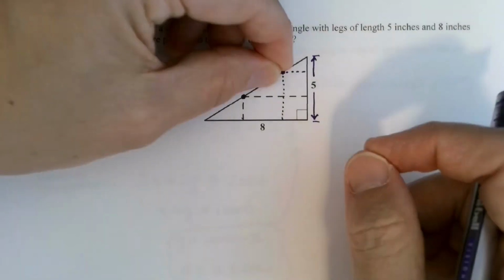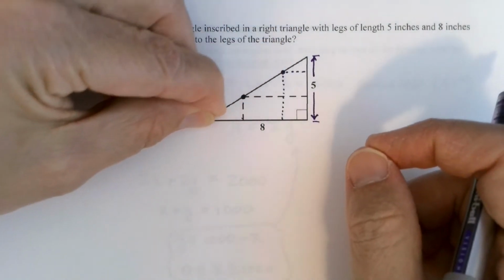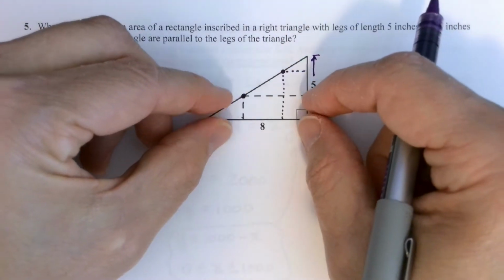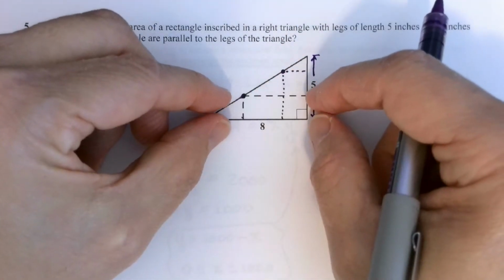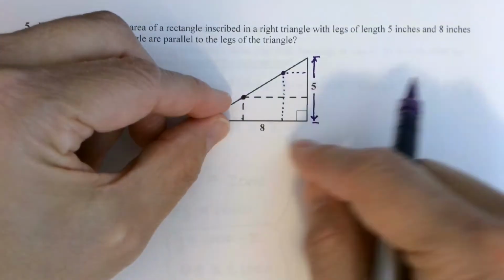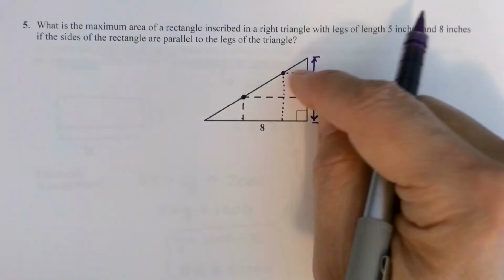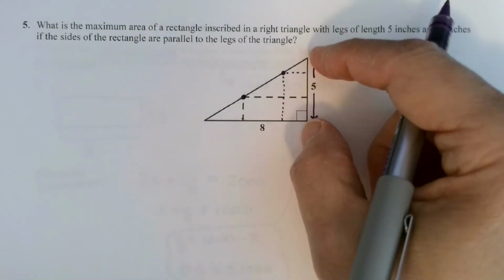And I can slide that point back and forth, and you can see how the rectangles will change from being very small height and longer length to shorter length, right, and bigger, taller, right.